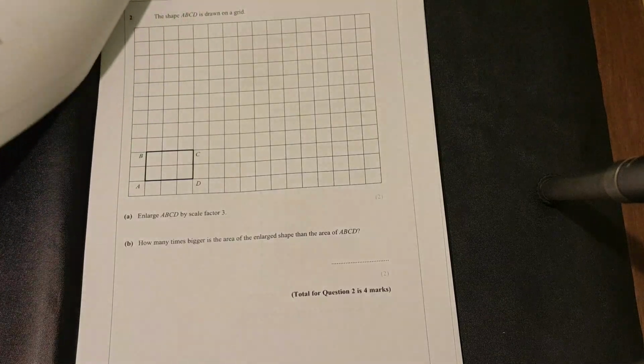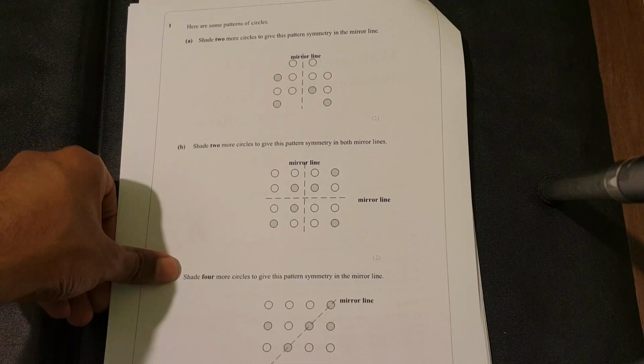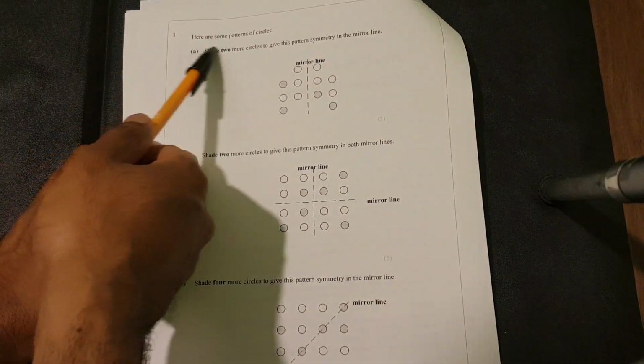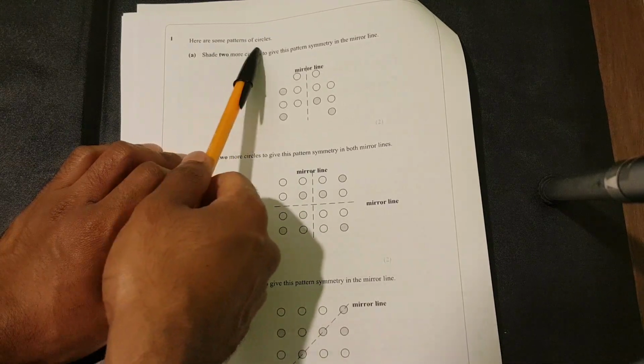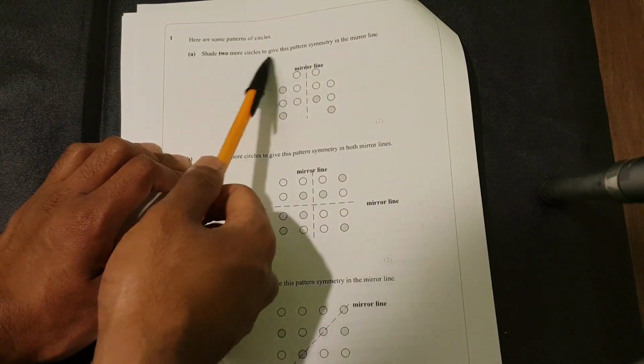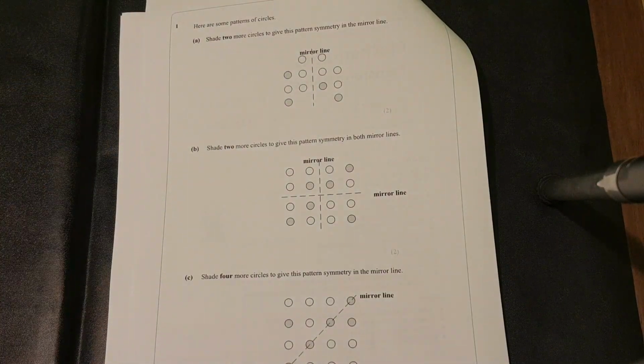Hopefully you'll be able to see that right here. And here we go. The first question says, here are some patterns of circles. The question asks us to shade 2 more circles to give the pattern symmetry in the mirror line.